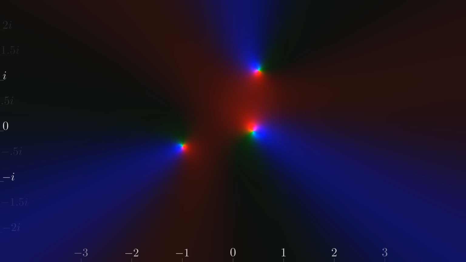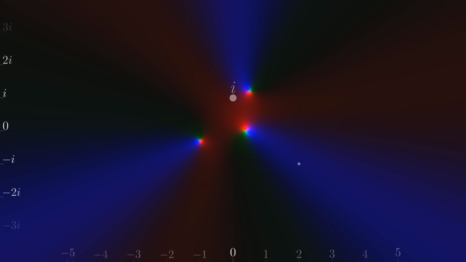The polynomial lives in the complex plane, home to numbers like i and 2 minus i. For each pixel on the screen, we can pass that complex number into the polynomial and see what comes out. We color the input point depending on where the output lands.